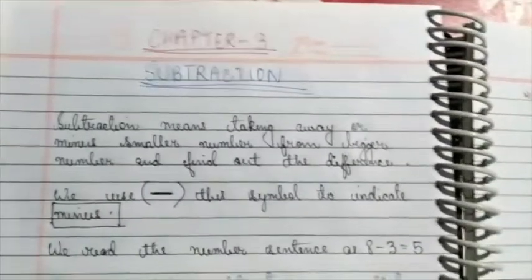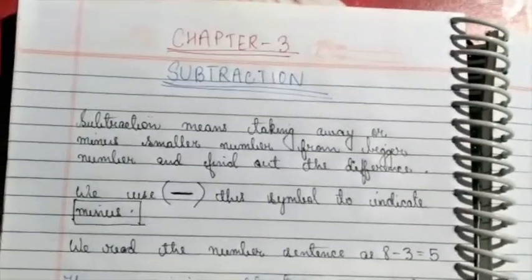First we will learn subtraction of 2-digit numbers. Then we will move to subtraction of 3-digit numbers. And as you remember, we have learned addition with carrying over. In subtraction also we have subtraction with carryover, with 2-digit as well as 3-digit numbers. So let's get started. Students, this is your chapter 3, subtraction.